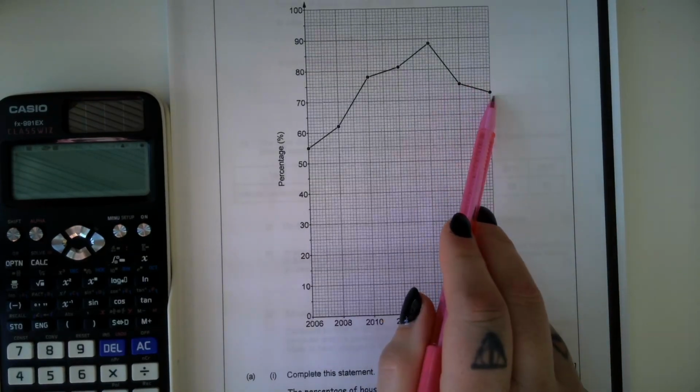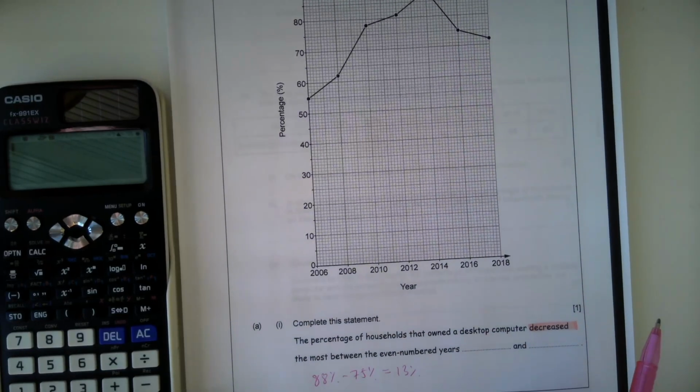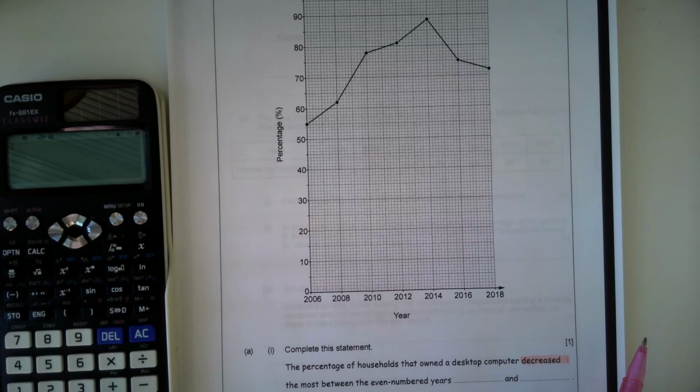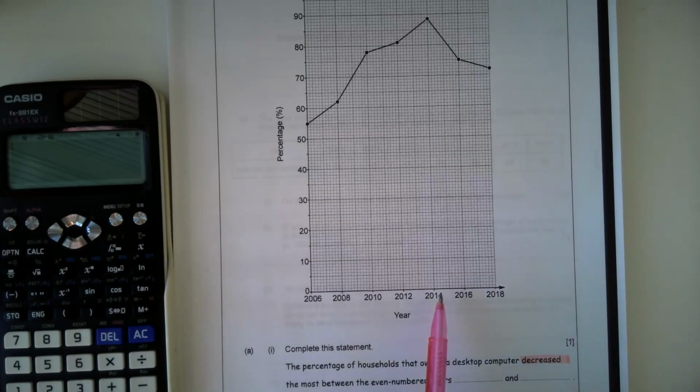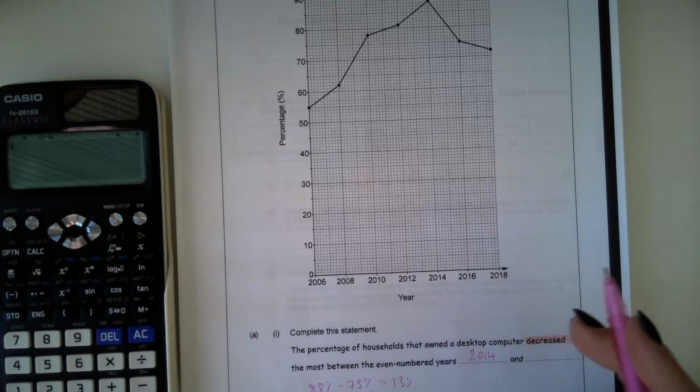Let's just double check this one. This one's going from 75% to 72%. That's definitely a smaller drop in the percentage of households. So we're going to say it's between 2014 and 2016.